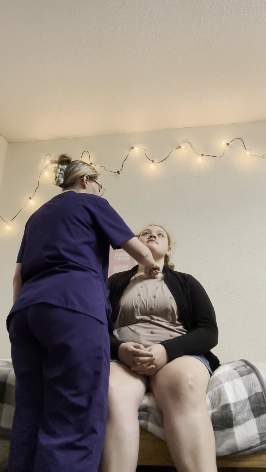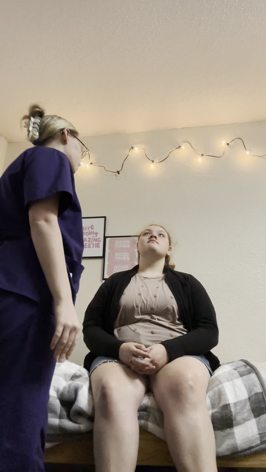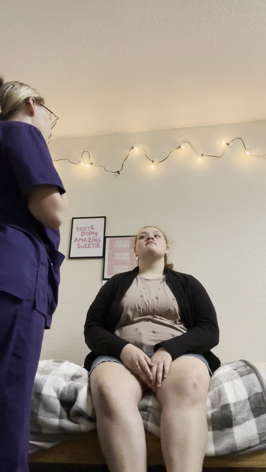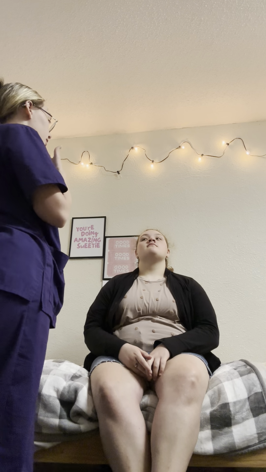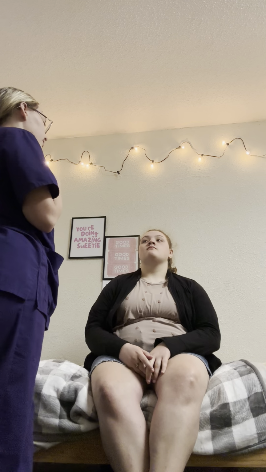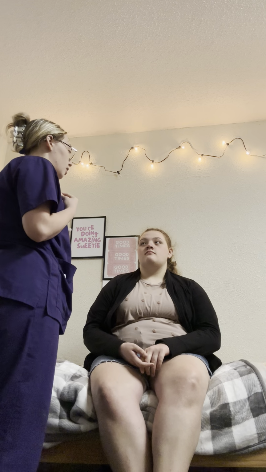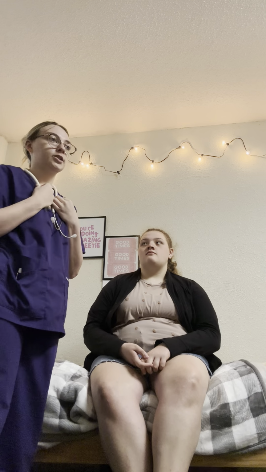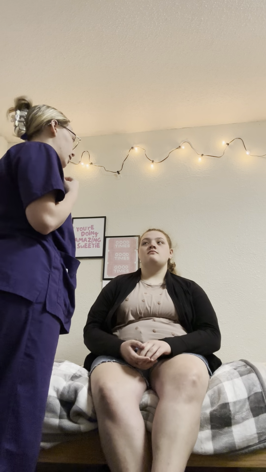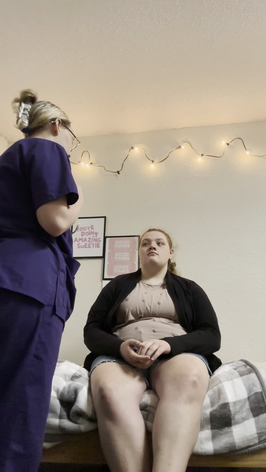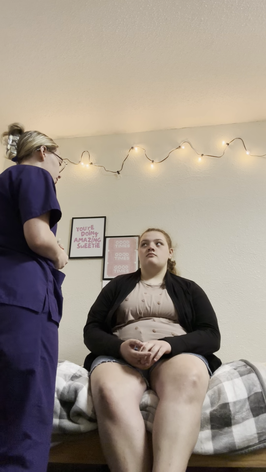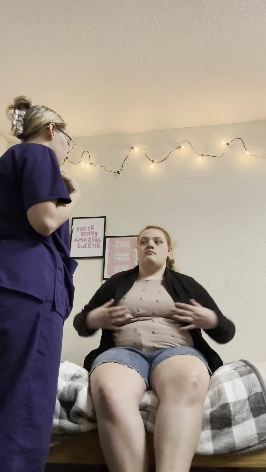Your sternal notch is also midline, which is great. Have you had any problems swallowing, or any soreness in your neck area or anything? No? Okay. Normally I would also do a swallow test, especially in the hospital, to make sure they don't have any dysphagia or risk of aspiration, but I don't have a cup of water today.